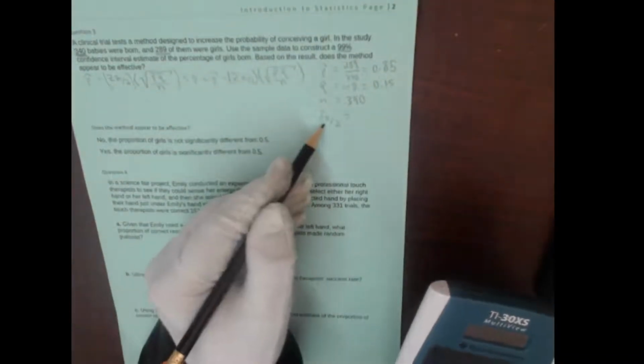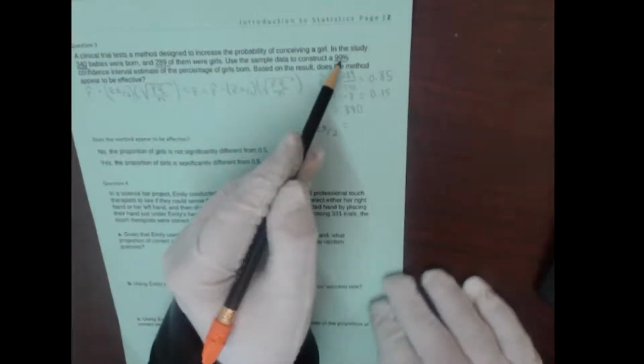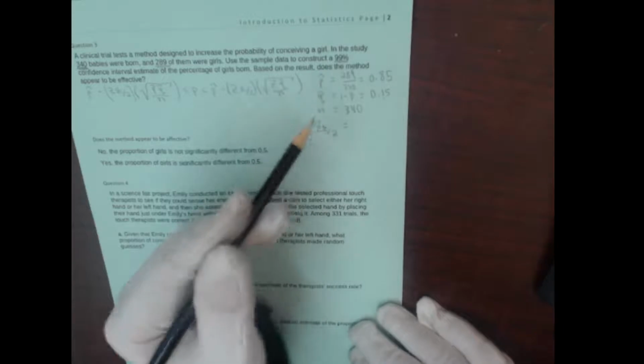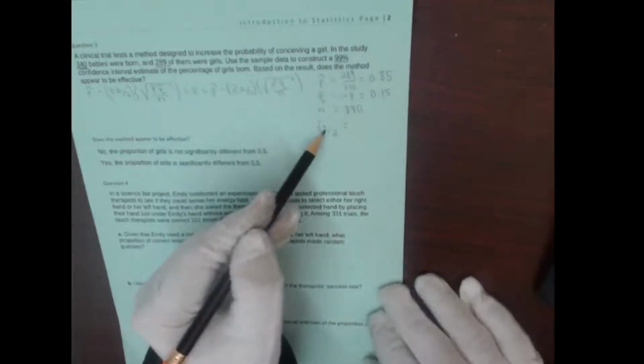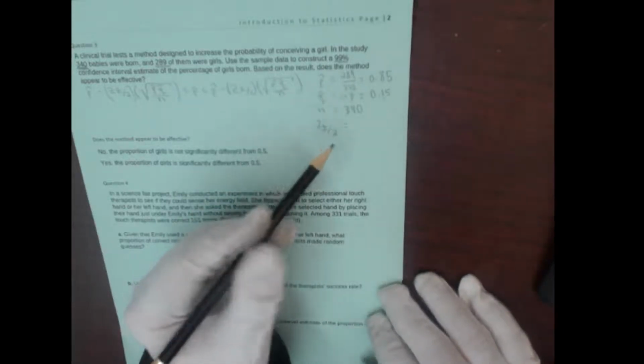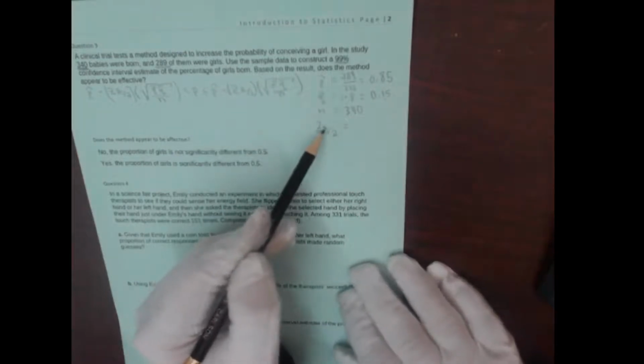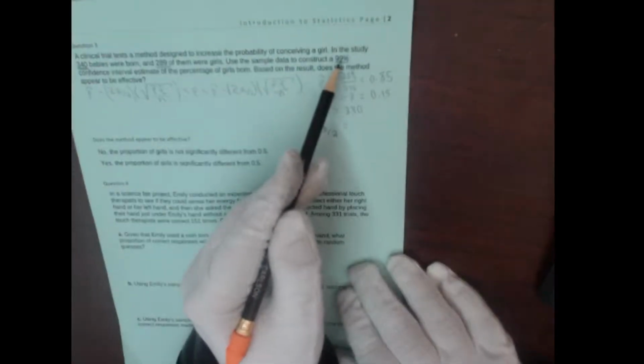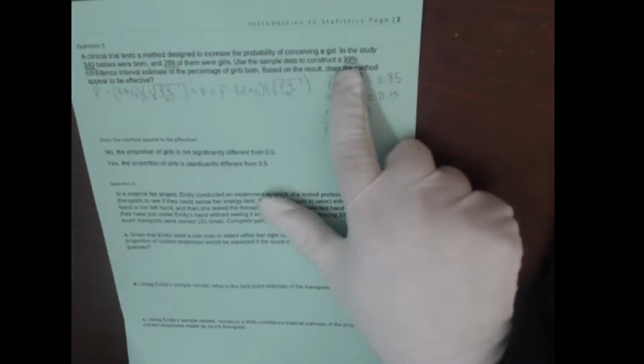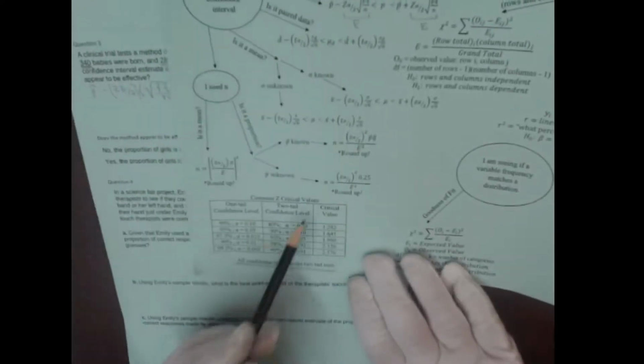And z alpha over 2 is our critical value. The more confident we are that our confidence interval contains the true value, the bigger this number gets because we have more standard deviations, which means that our confidence interval is less useful because it's bigger. We don't want a big confidence interval, we want a tight confidence interval. So it's a trade-off of how big it is versus how likely it is that our confidence interval contains the true value. So let's find z alpha over 2. We have a 99% confidence interval, so we go down to this little table that I made for us.